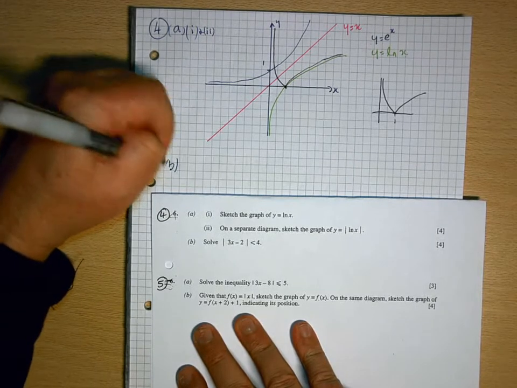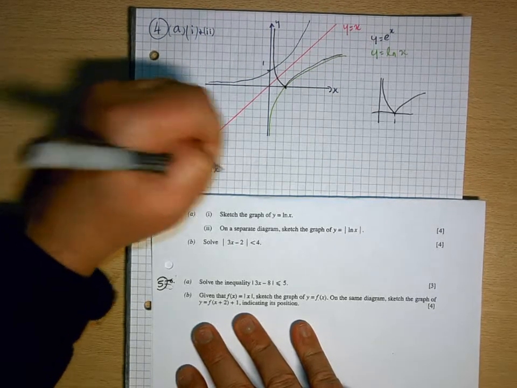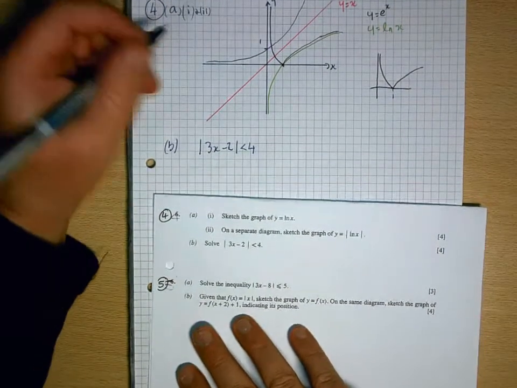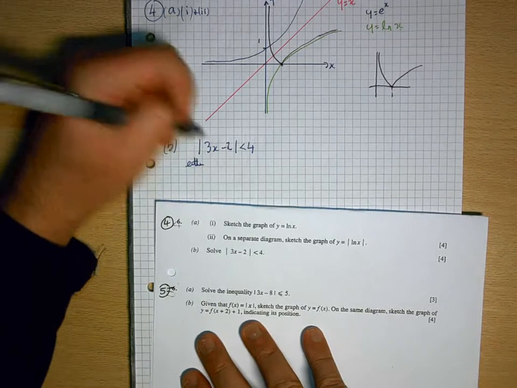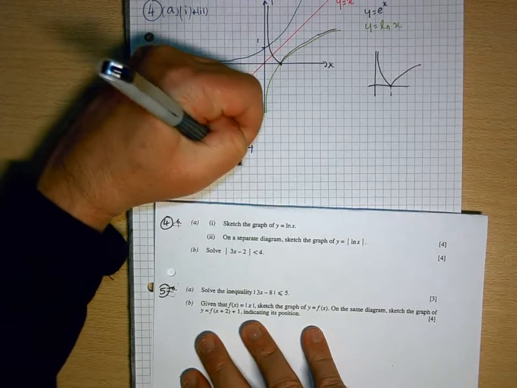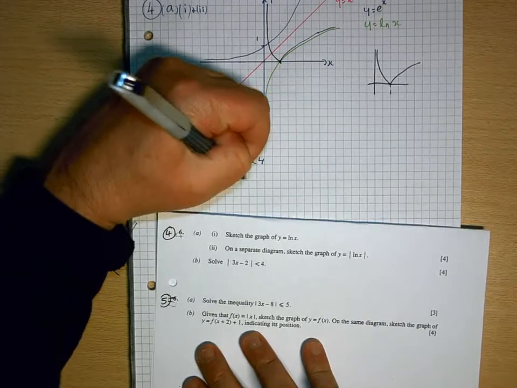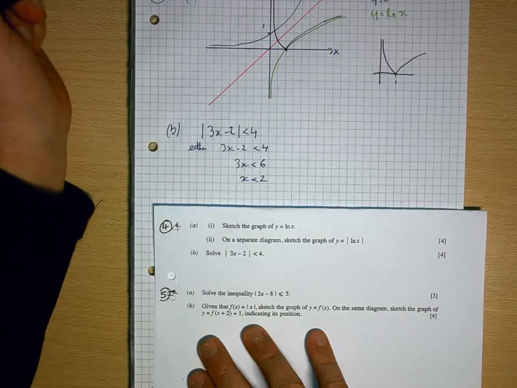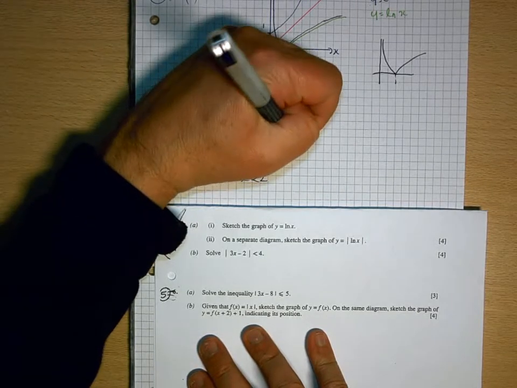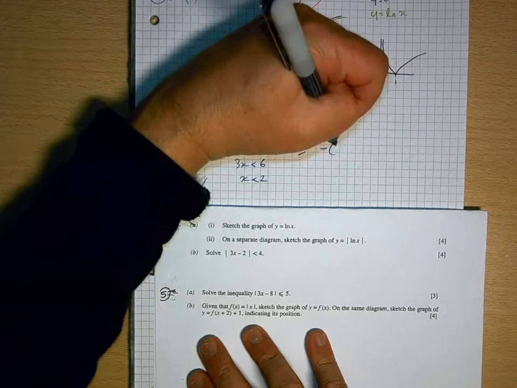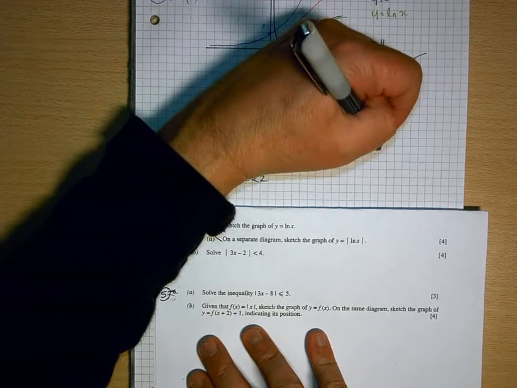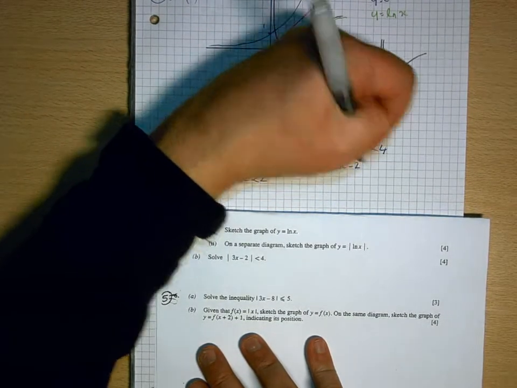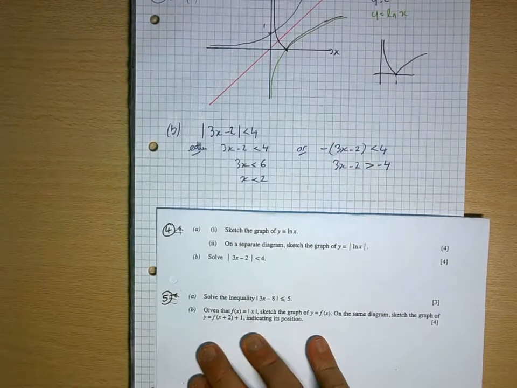And then for B is another one of these inequalities. So either the positive value of that must be less than 4, which means 3x is less than 6, which means x must be less than 2, or the negative value of 3x take 2 must be less than 4. Multiply out to get rid of the negative, flips the inequality sign.